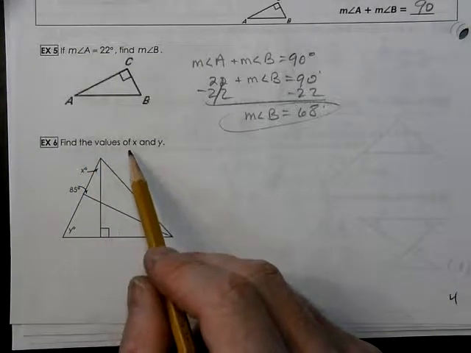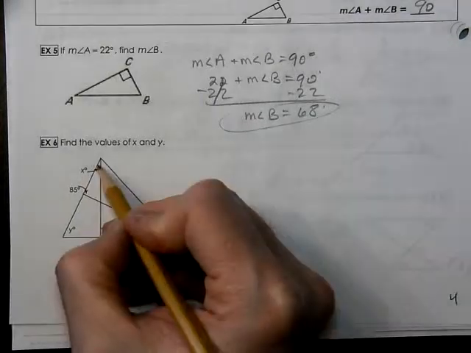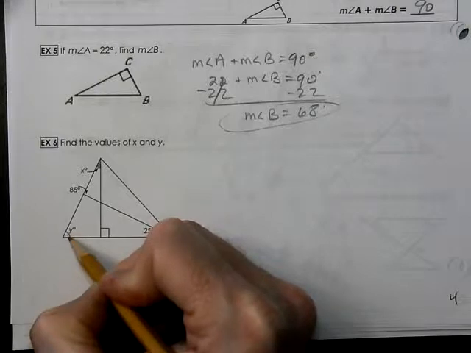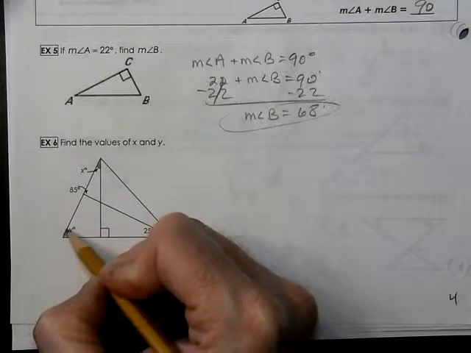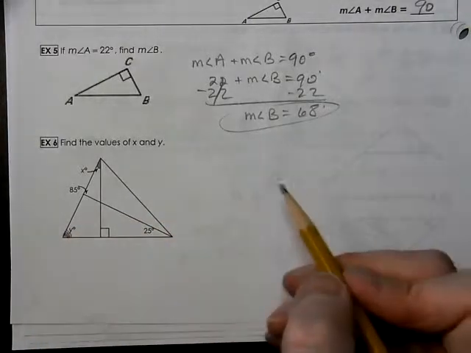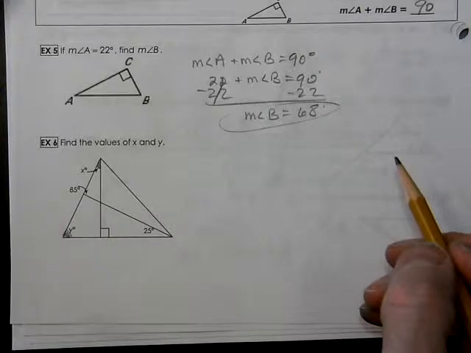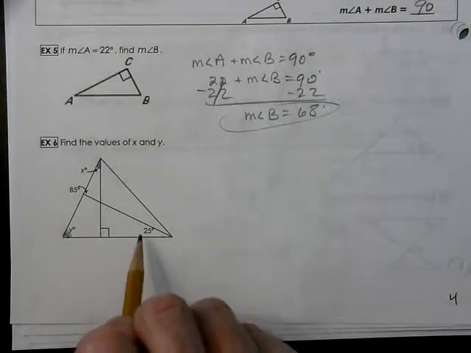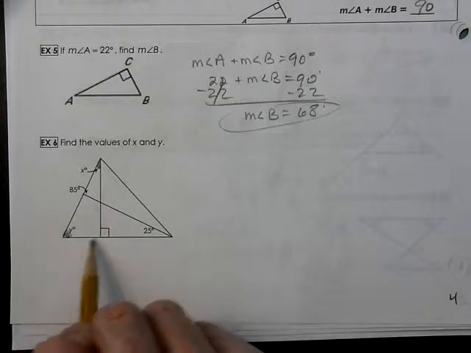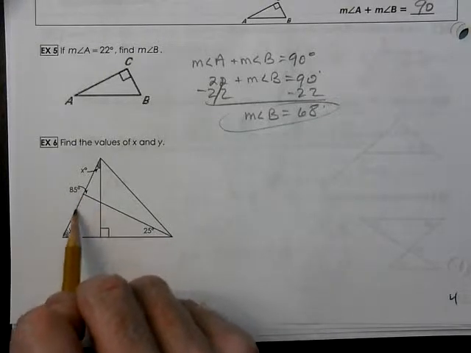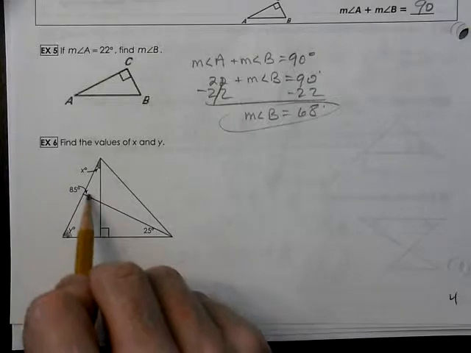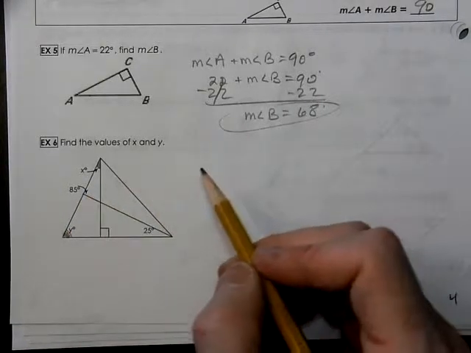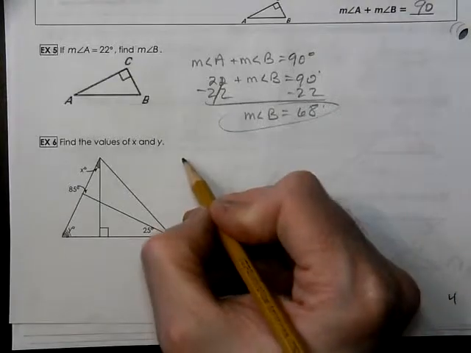Here we're looking for the values of x and y. Here's x, and here's y. They're probably not the same measure of each other. We know, if you see this big triangle here, we notice that 85 is the exterior angle to that.